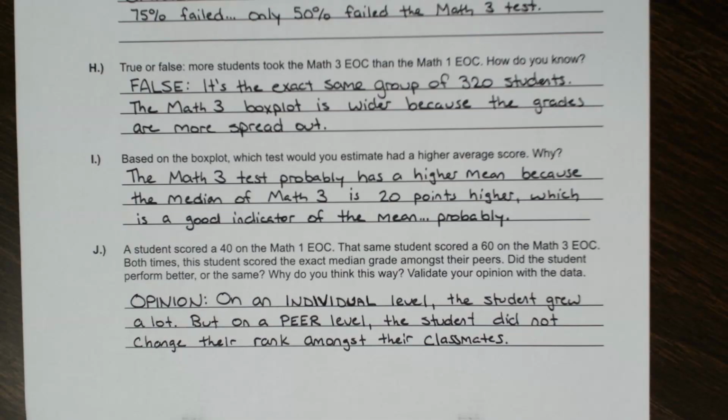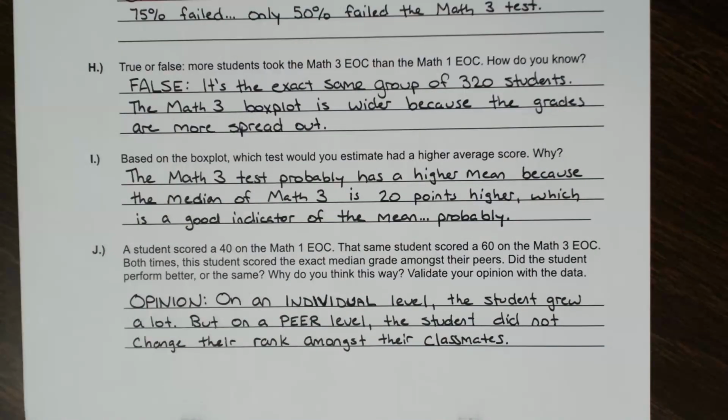So here's what I wrote. On an individual level, that student definitely did do better. They grew by 20 points. Their score went from a 40 up to a 60. Their Math 1 EOC, they failed. Their Math 3 EOC, they passed. That is growth. But if you're thinking on a class rank level, they're still in the dead center. The median is still the median either way. They're still better than half and worse than half of their class. So it kind of goes both ways. Any questions, y'all?